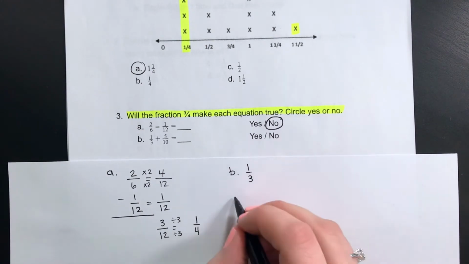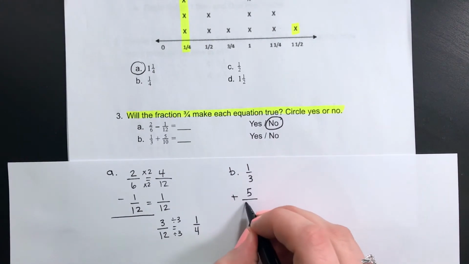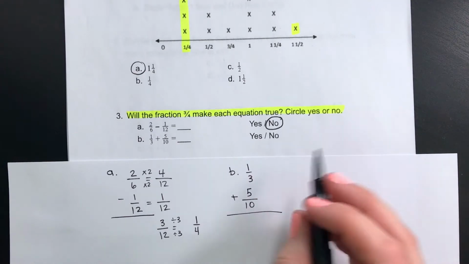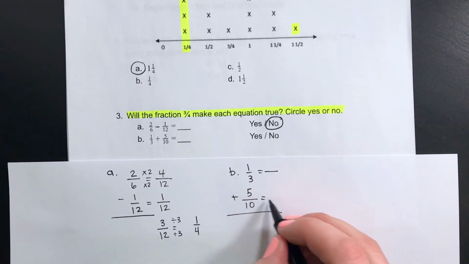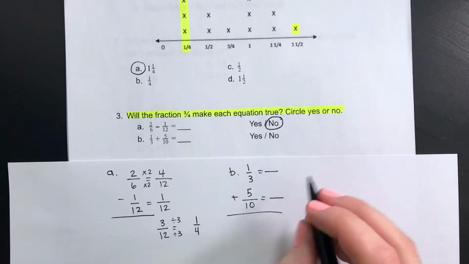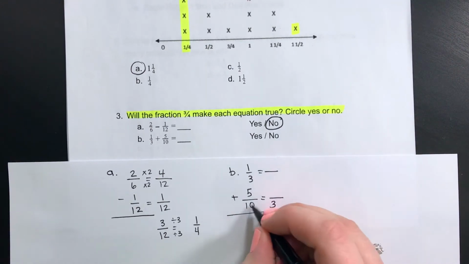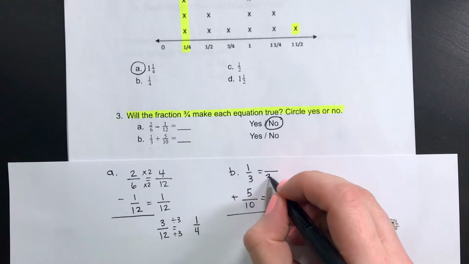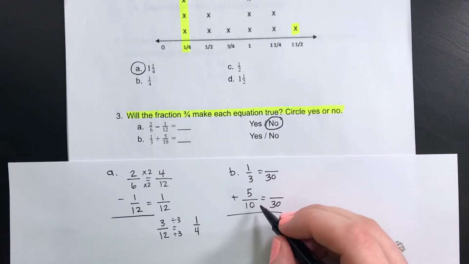1/3 plus 5/10. Find a common denominator here, and a common denominator for 10 and 3 would be 30. So let's make 30 our denominator here.